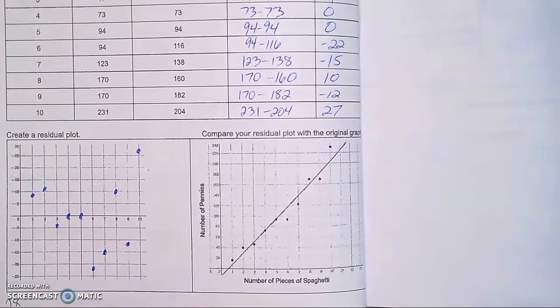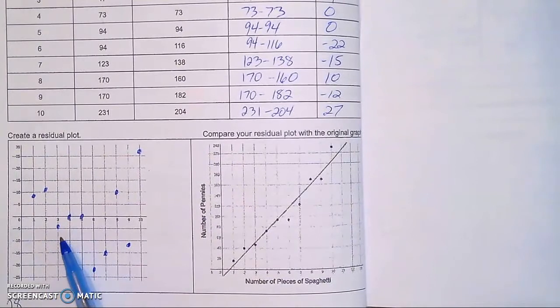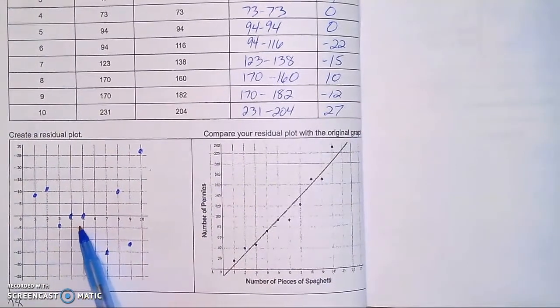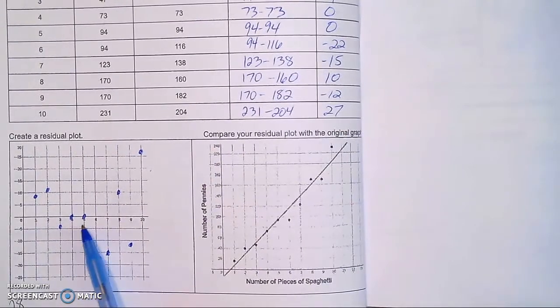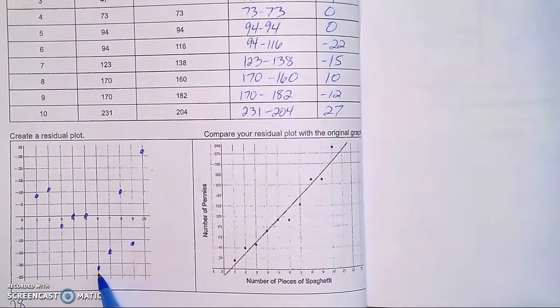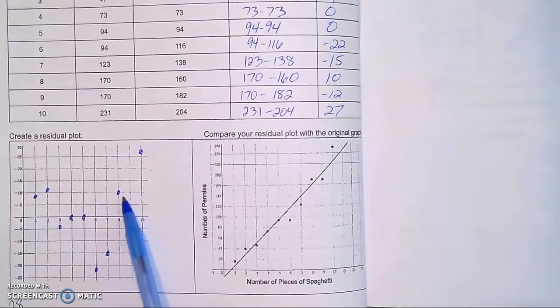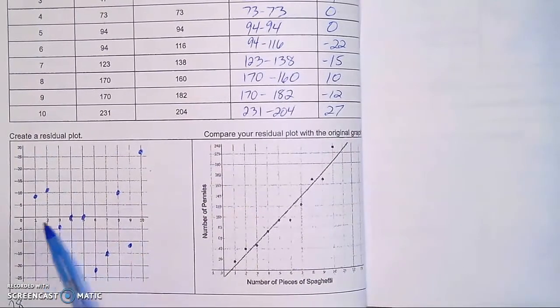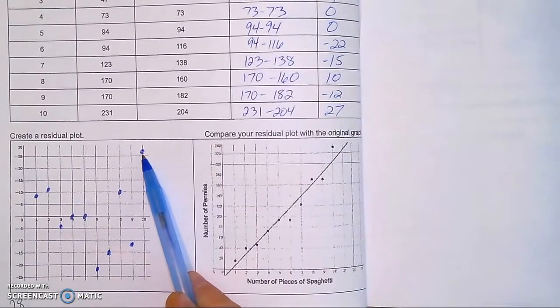Go ahead and check the rest of your points to see that you have a point at 3, -4, 4, 0, 5, 0, then 6, -22, 7, -15, 8, 10, 9, -12, and 10, 27.